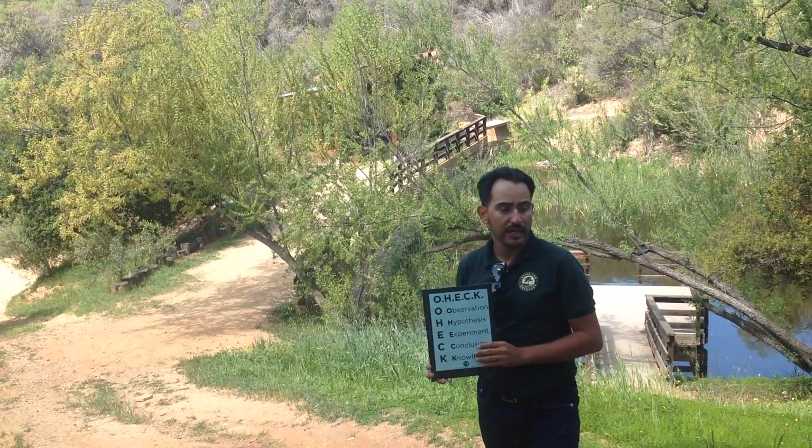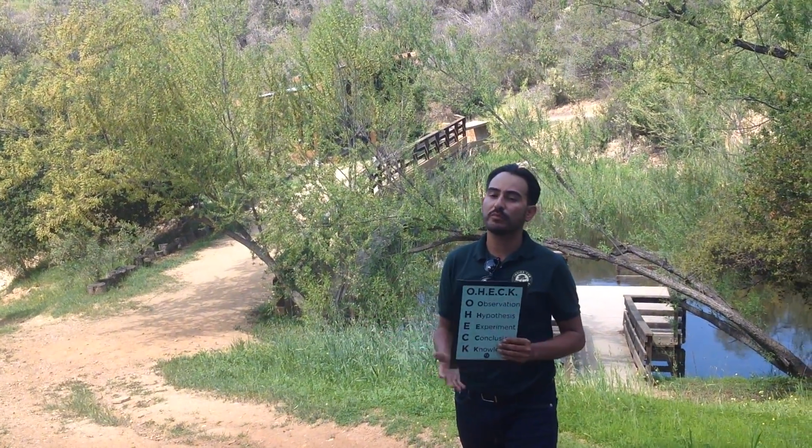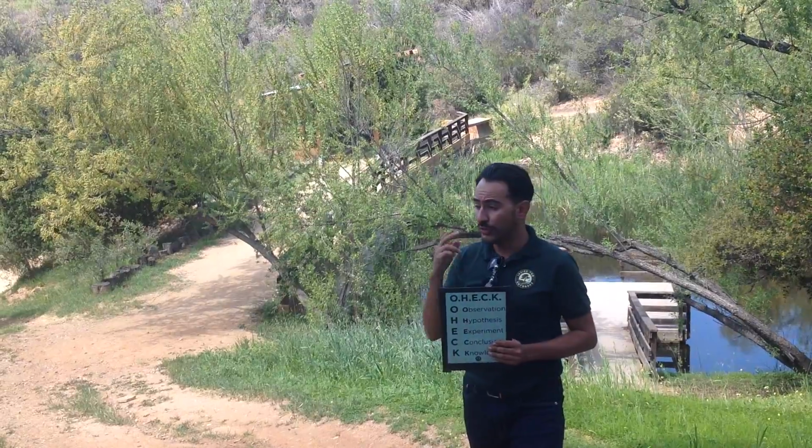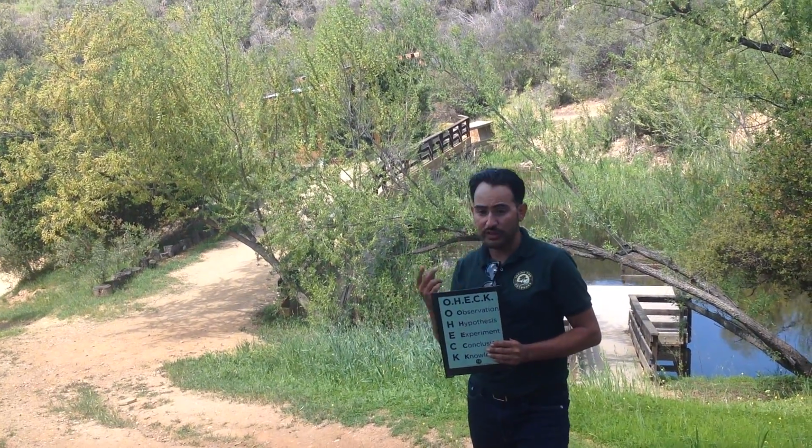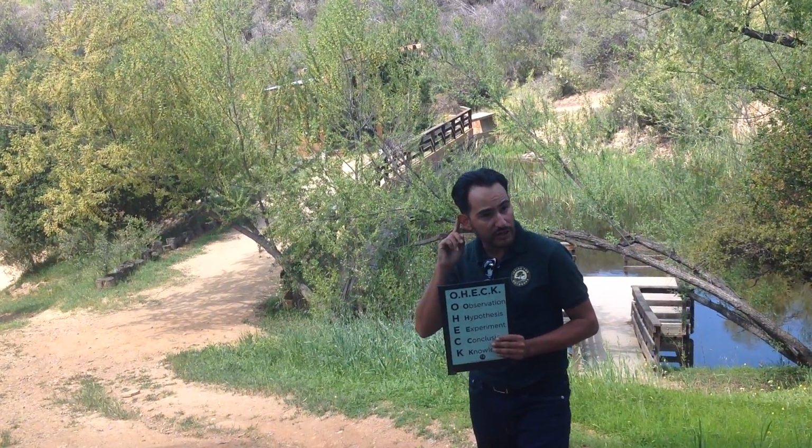they make observations. Now, when you observe things around you, you want to make sure to use your five senses. You can look at things, you can smell things, you can taste things, touch things, and you definitely want to make sure to listen.